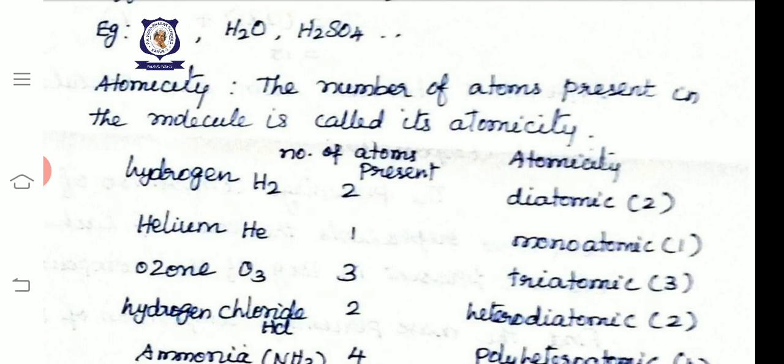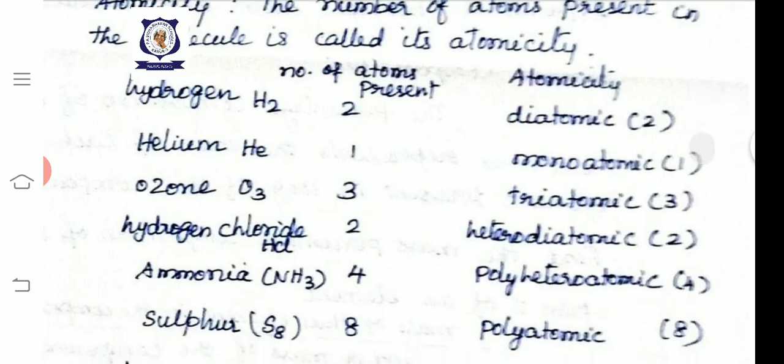Next, ozone, O3. In a molecule of ozone there are 3 oxygen atoms. So for 3 oxygen atoms, we use tri. So it is a triatomic molecule. The atomicity of ozone is 3. So it is called a triatomic molecule.